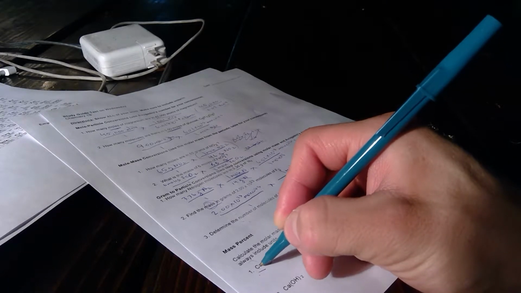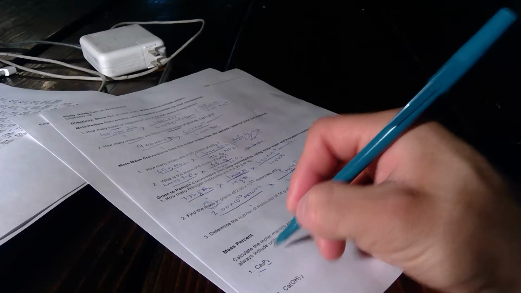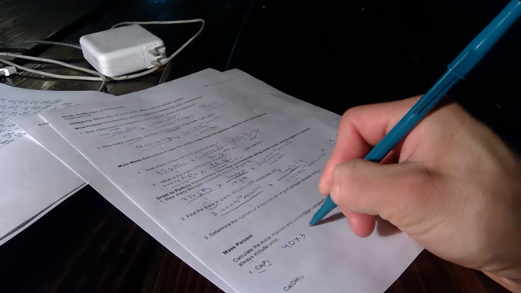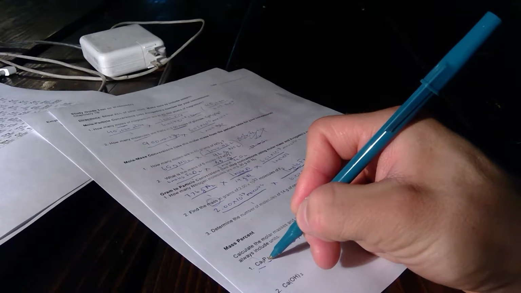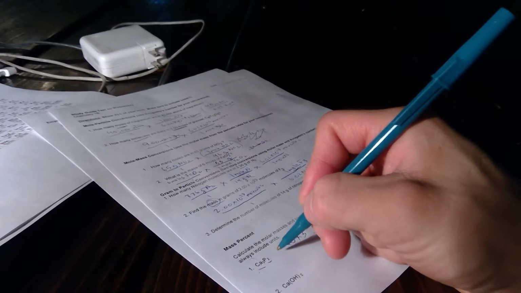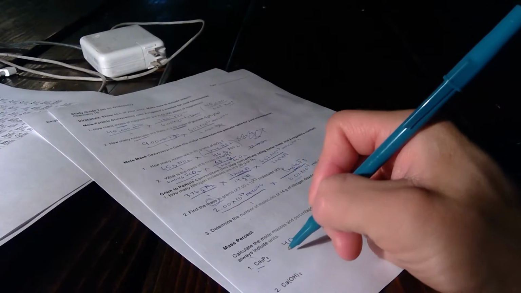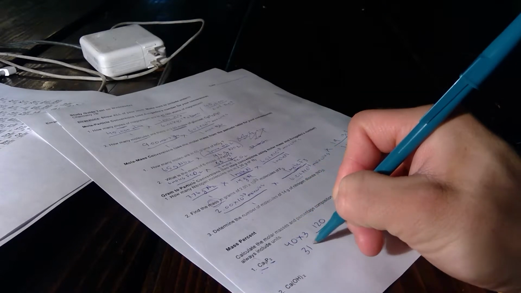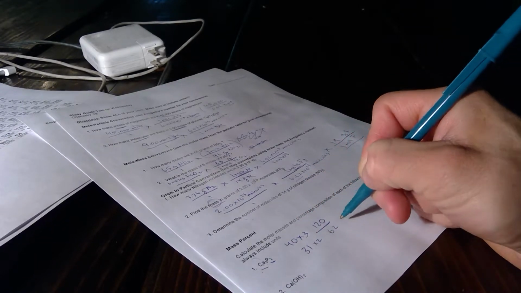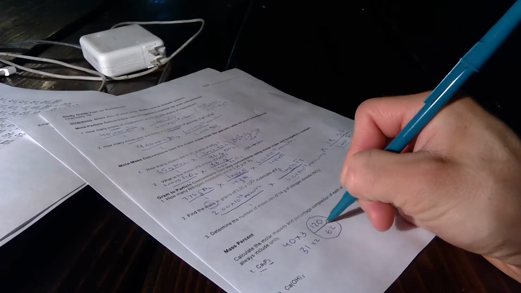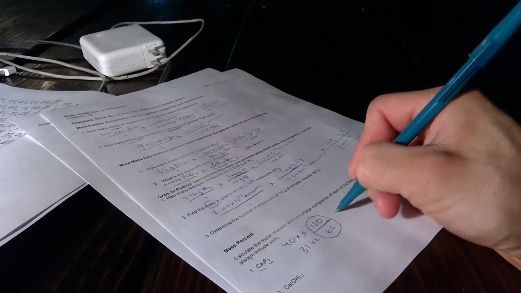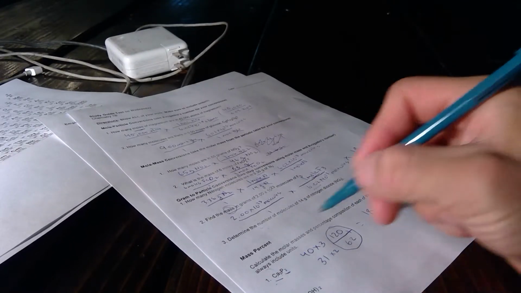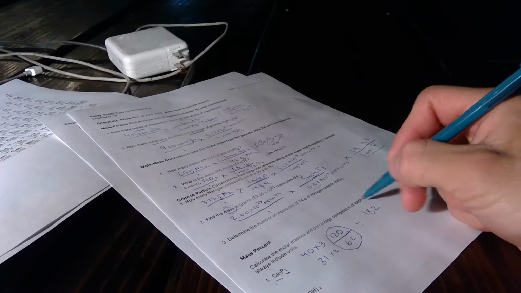So first and foremost, calcium has an atomic mass of 40, right? But since there's 3 of them, we're going to multiply by 3, so we get 120. Phosphorus has an atomic mass of 30.94, so that's going to be 31, and since there's 2 of them, times 2, that's going to be 62. So if I add these two together, it equals 182, right? Now, this whole molecule has a mass of 182.